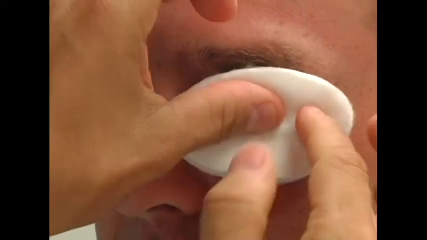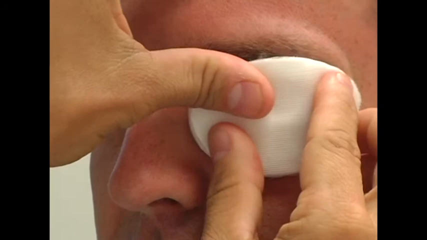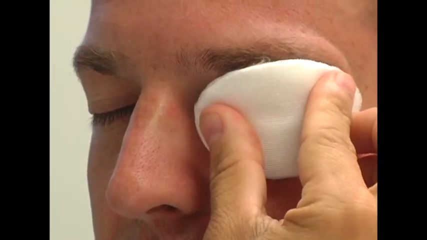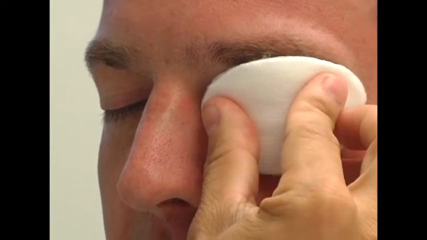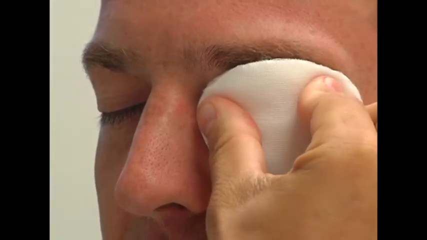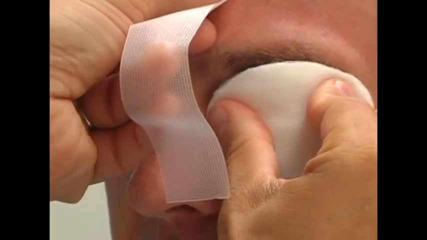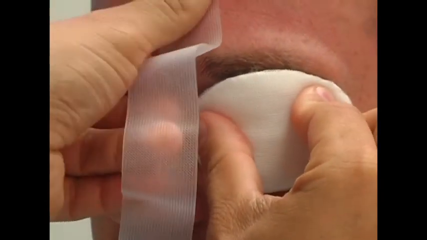Then take another eye patch, do not fold it in half, and place it over the first patch. Very deep-set eyes may require a third patch. Keep holding firmly but gently. Then tape the patch in place.